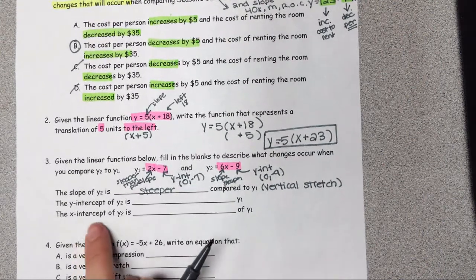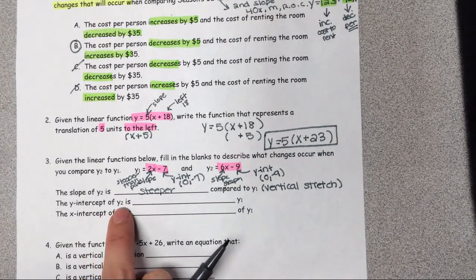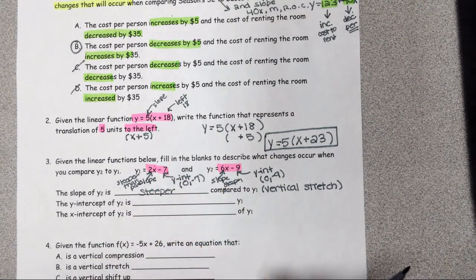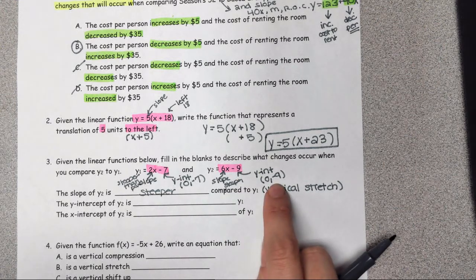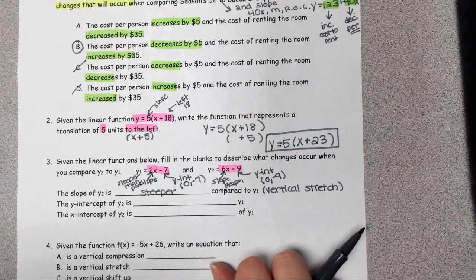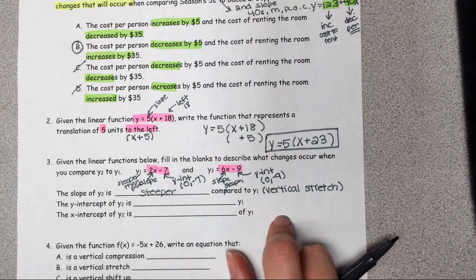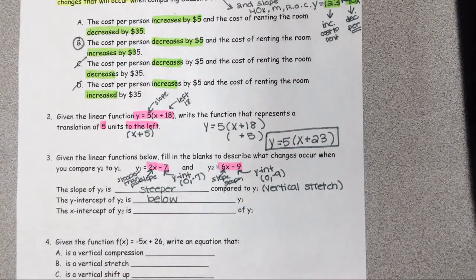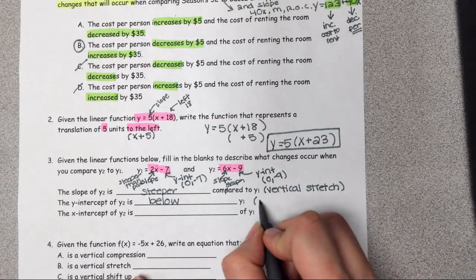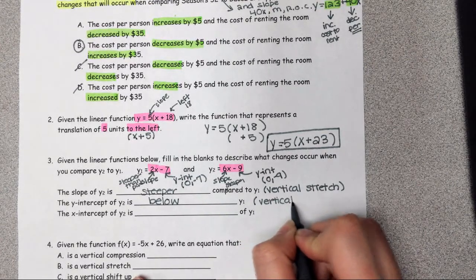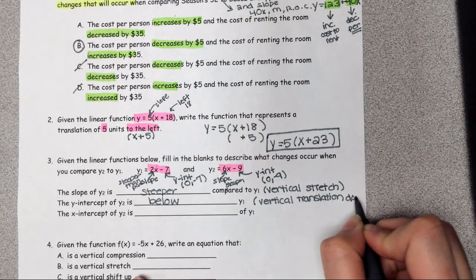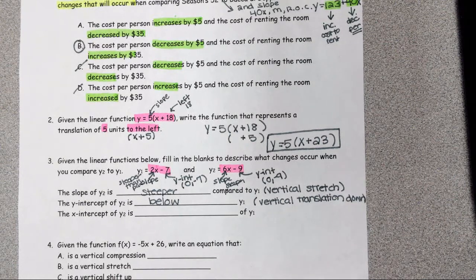Okay? So now we're talking about y-intercept. The y-intercept of y2, so this one, which is talking about that negative 9, is blank to y1. So this one's at 0, negative 9. This one's at 0, negative 7. So this one is below that one. So this is a vertical shift or translation down. Okay, maybe you're not very good at equations.